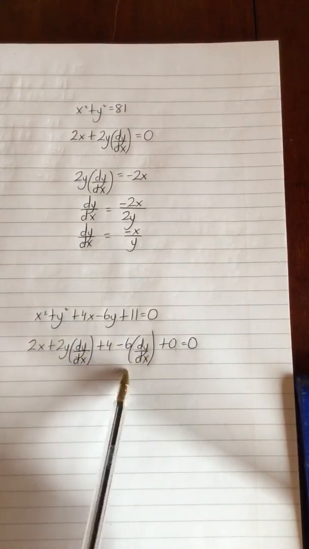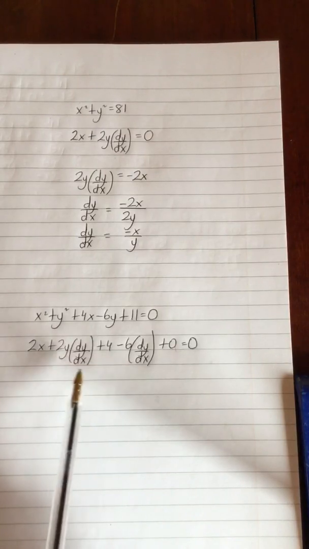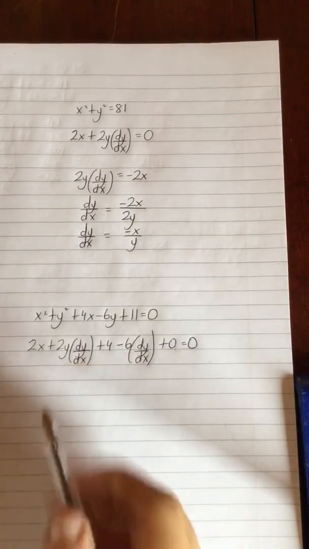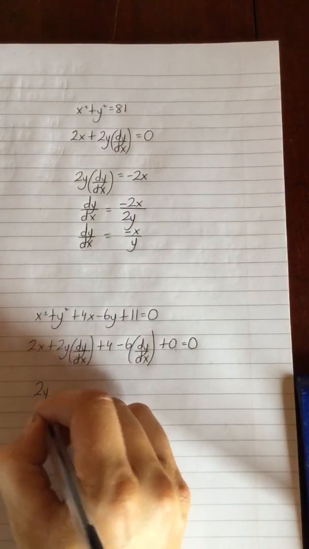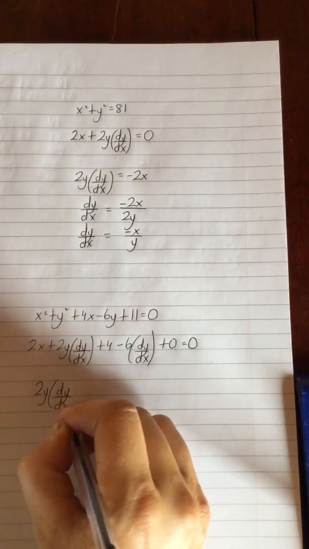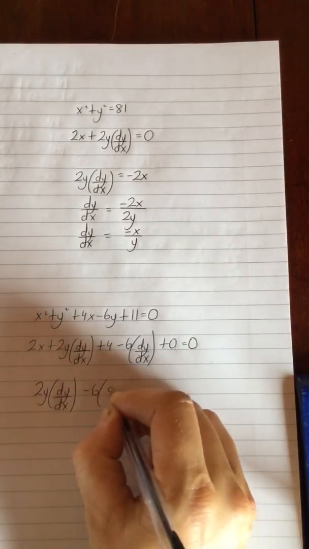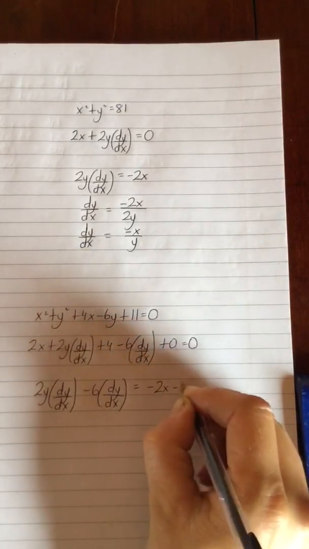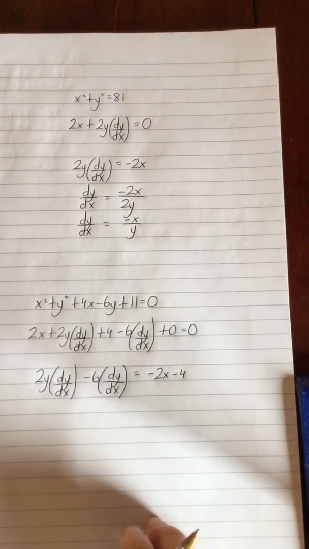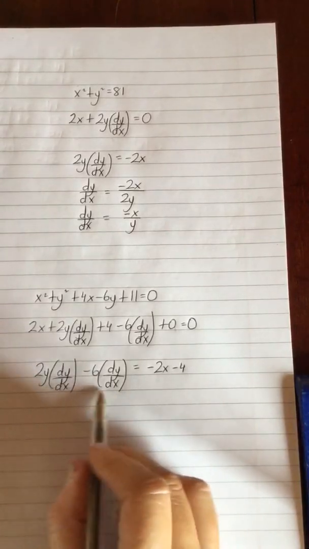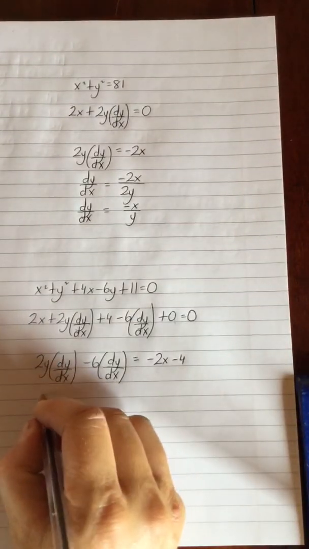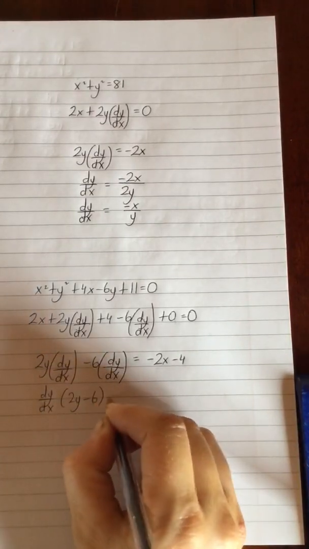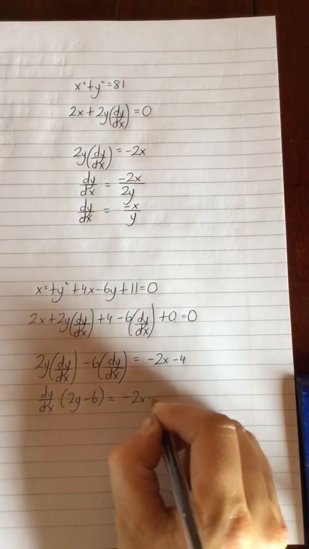In this question, however, dy dx features twice, so I'm going to have to end up highest common factorising in order to get to dy dx by itself. So I'll bring everything that doesn't have a dy dx with it across the equal sign. So you'll end up with 2y dy dx minus 6 dy dx is going to equal minus 2x minus 4. That's just bringing the 2x and the 4 across. And then I'm going to highest common factorise the dy dx out of these sides.